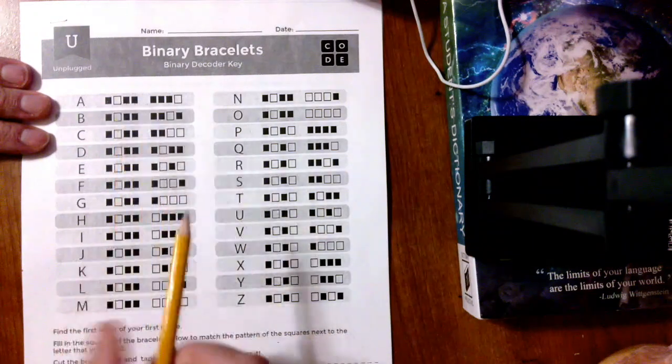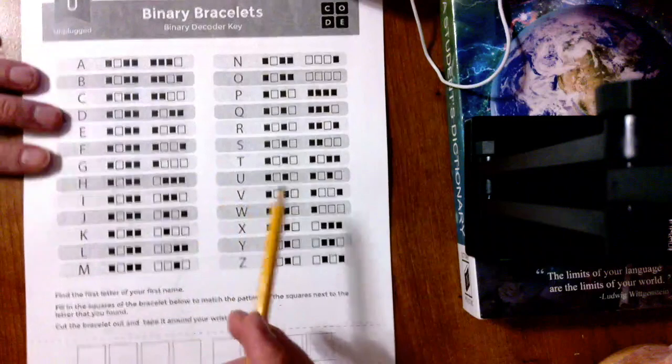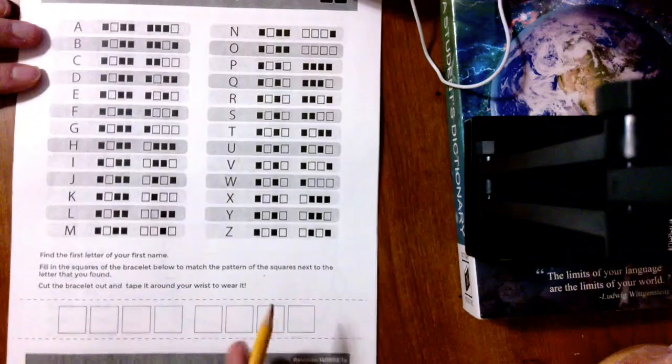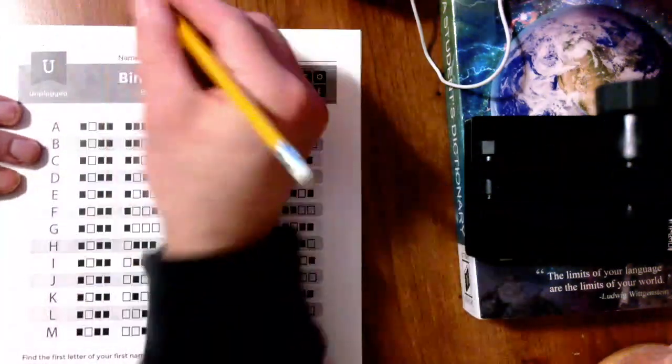So for the binary bracelet, down here, you're going to put the first letter of your name. My name is Mike. Well, first of all, I should probably put my name on my paper, right?